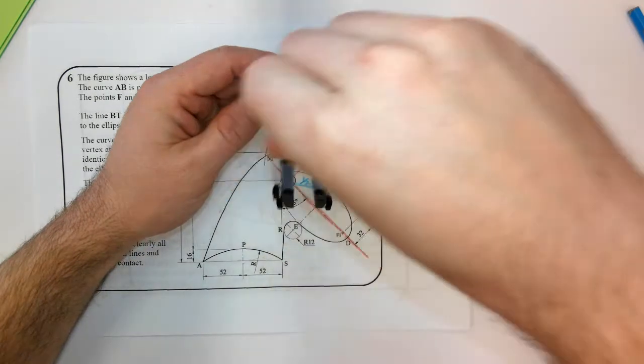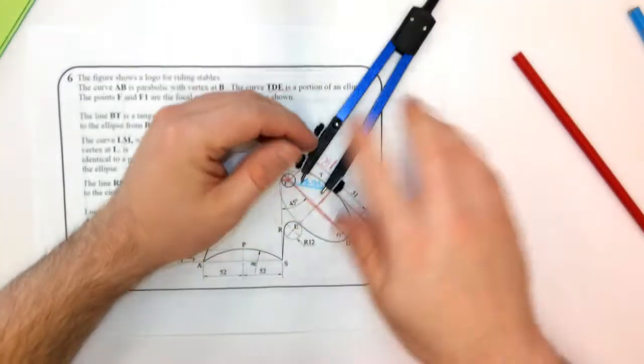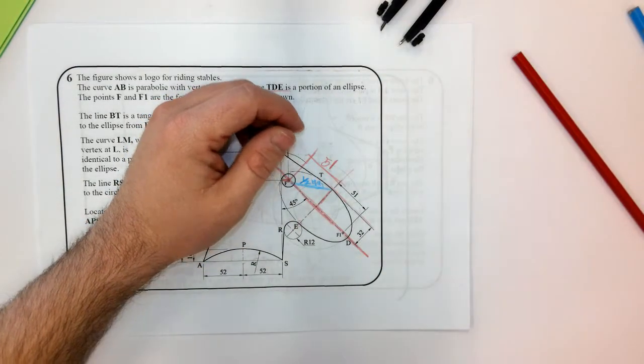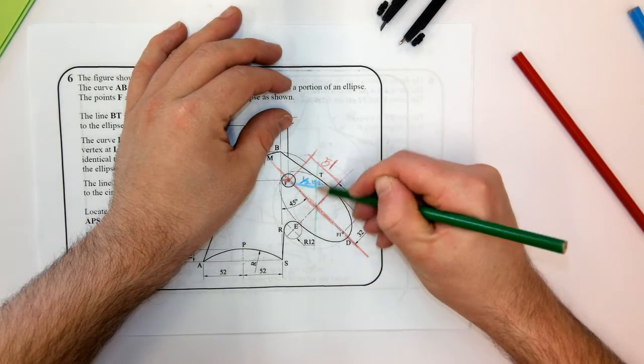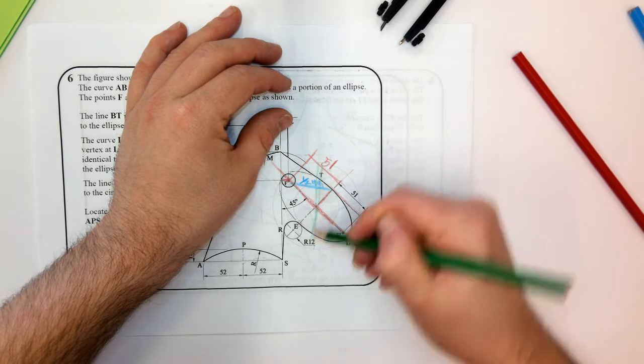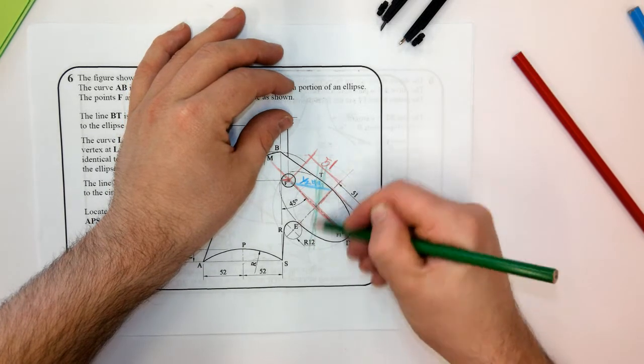Then I can swing in the minor circle, divide up my circles into 60, 30 divisions.